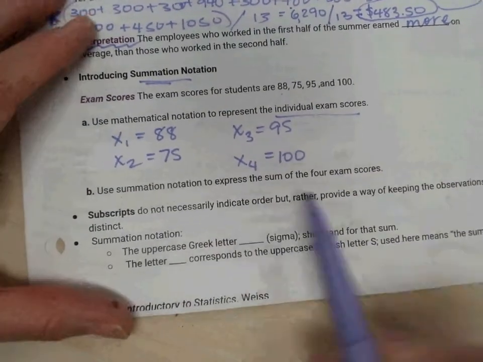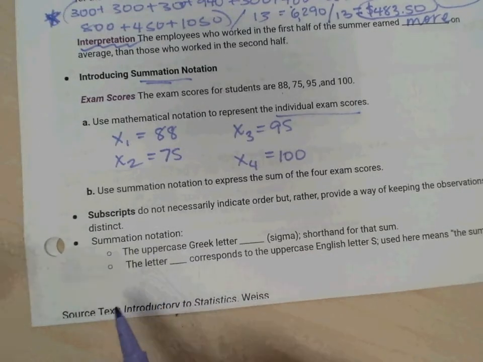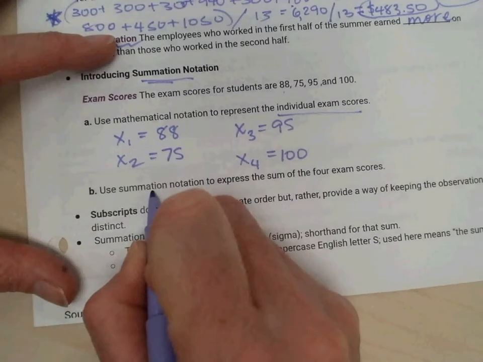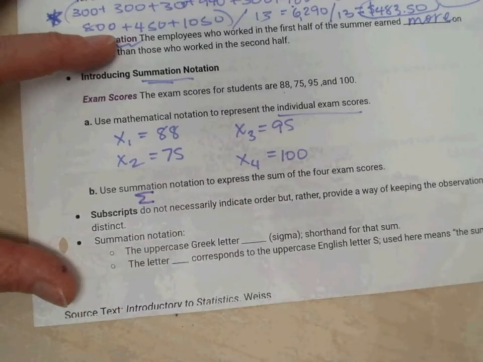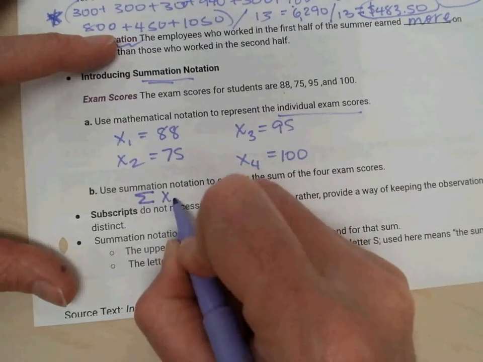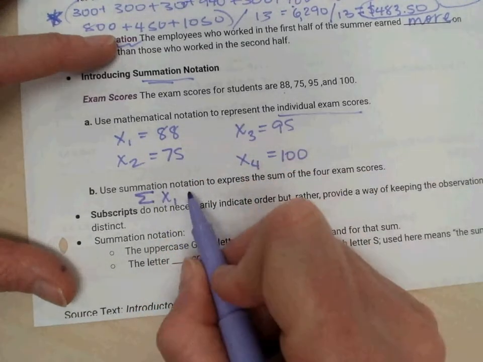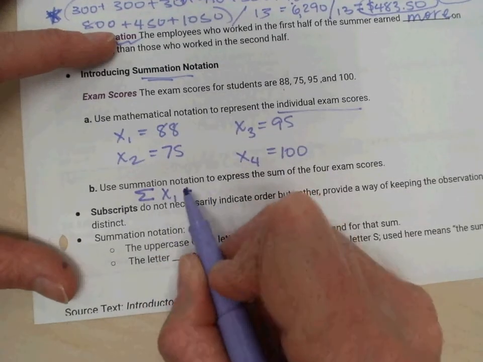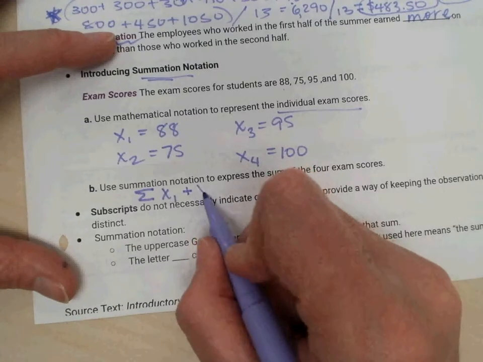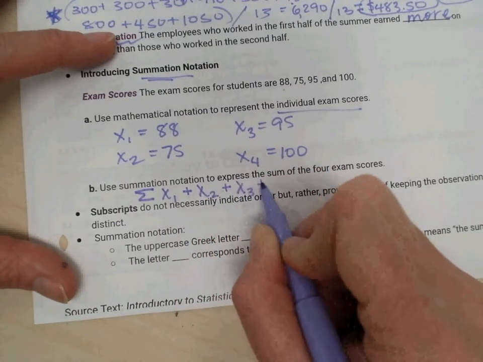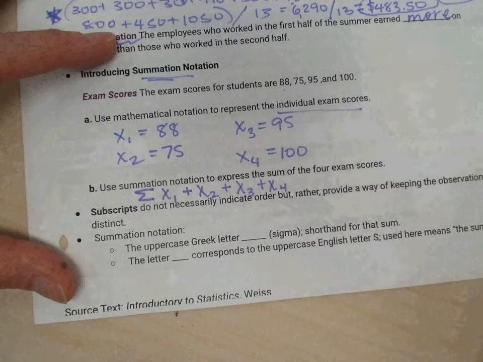The next part says use summation notation to express the sum of the 4 exam scores. Summation notation is this symbol, capital sigma, from the Greek letter S. It just means add up all of the values that follow. So x sub 1 plus x sub 2 plus x sub 3 plus x sub 4.